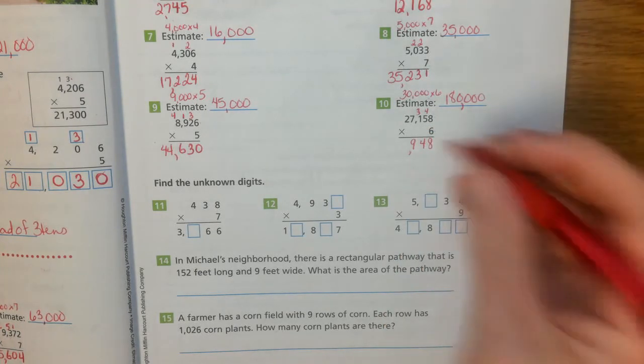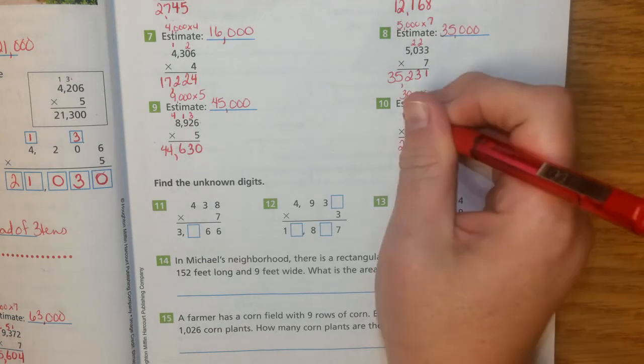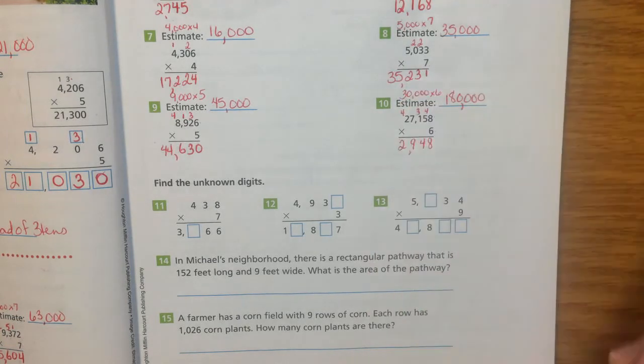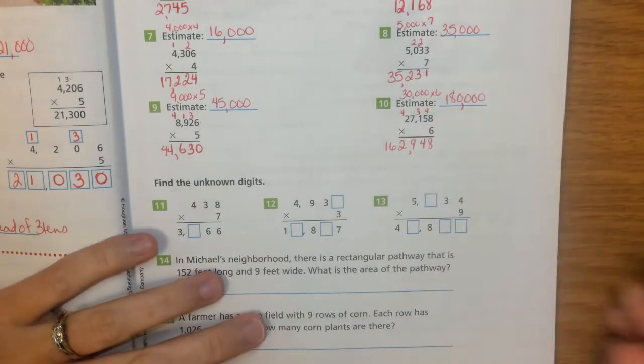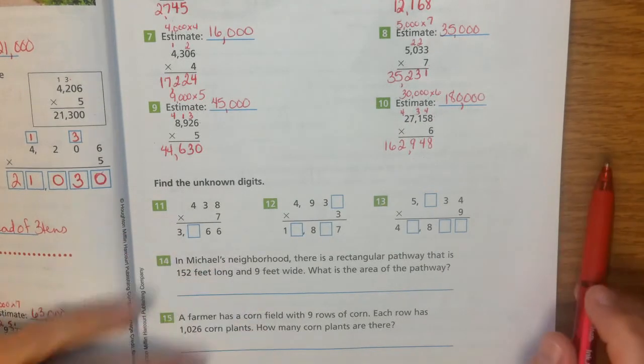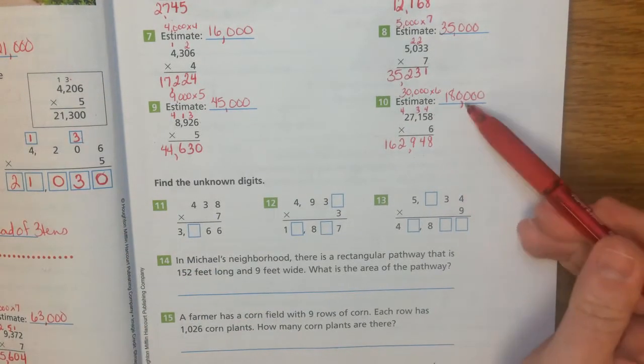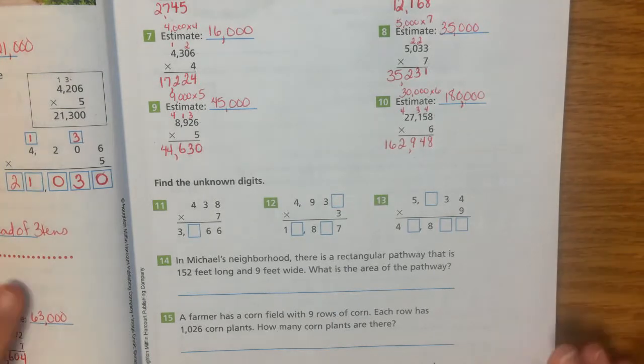7 times 6 is 42. I regroup my 4. 2 times 6 is 12. 12 plus 4 is 16. 162,948. So it is reasonable.